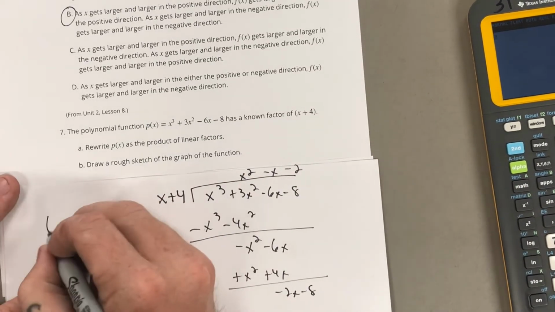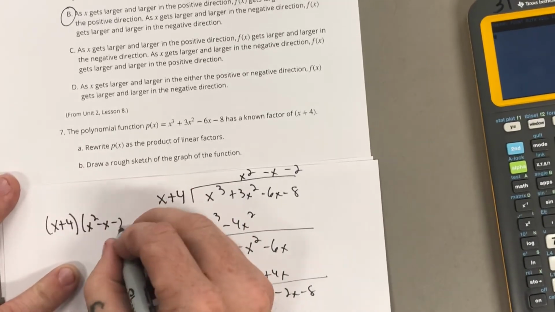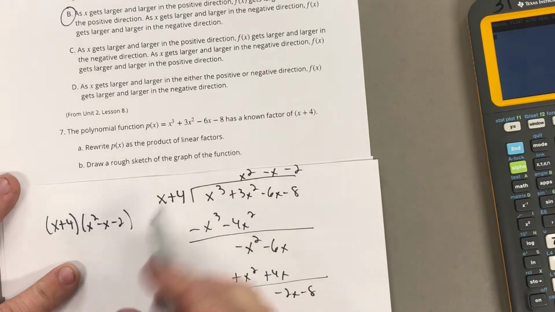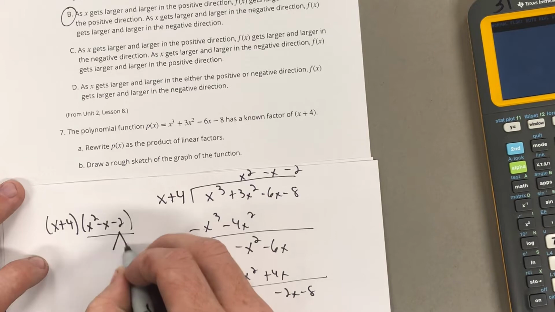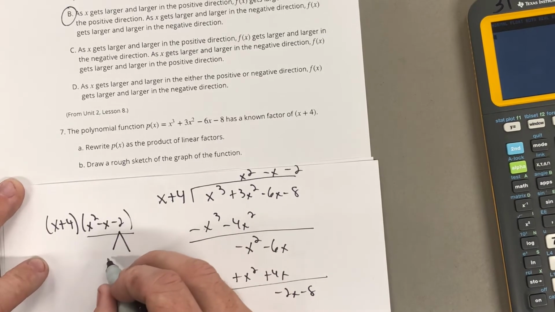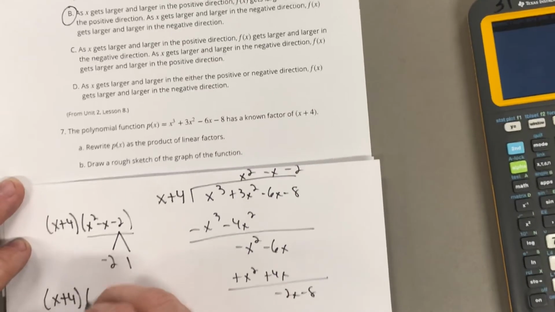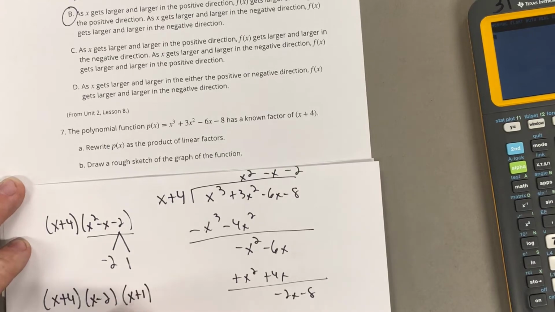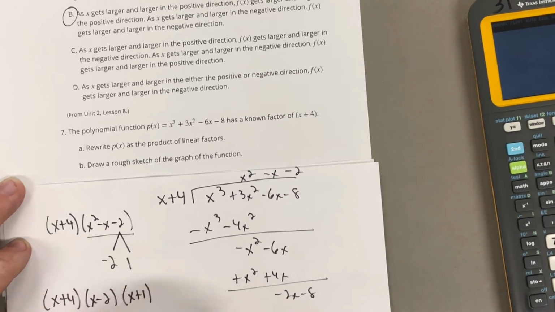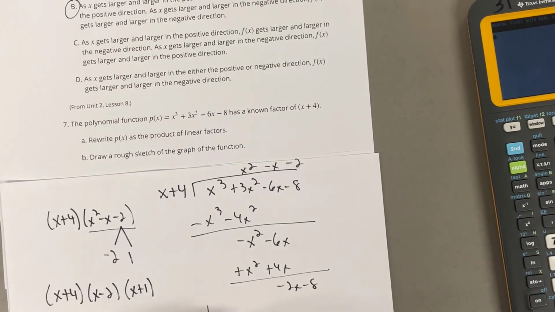So I have x plus 4 times x squared minus x minus 2, and I know that I'm supposed to have 3 x-intercepts, so I have to factor this. Two numbers that multiply to -2 and combine to -1 are -2 and +1. So I would have x plus 4, x minus 2, x plus 1. Those give me x-intercepts at -4, +2, and -1.